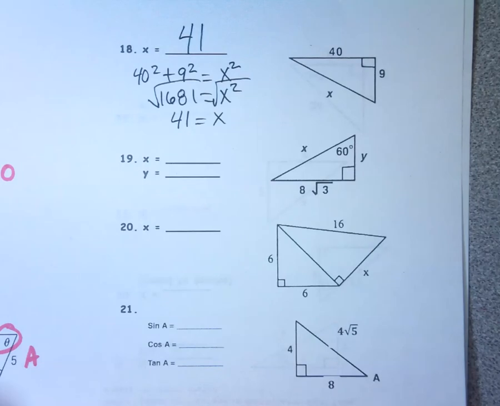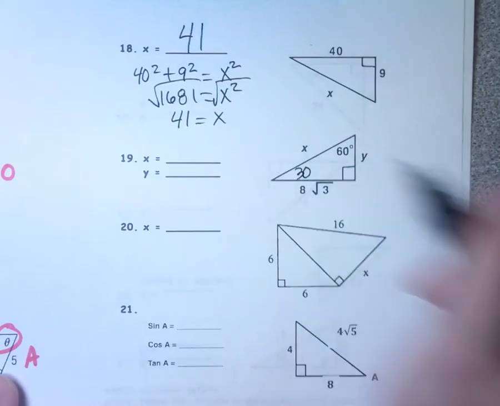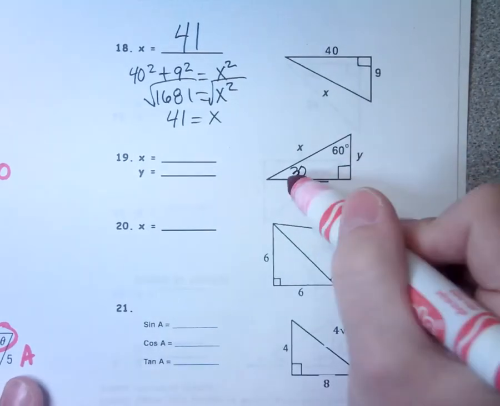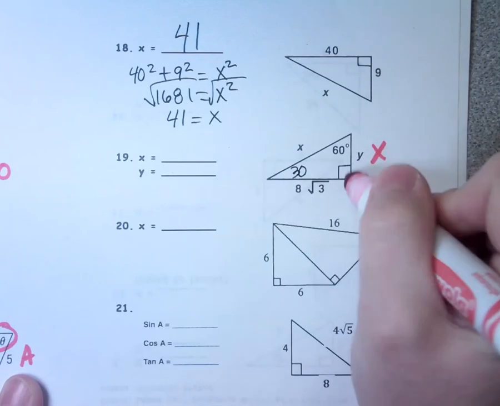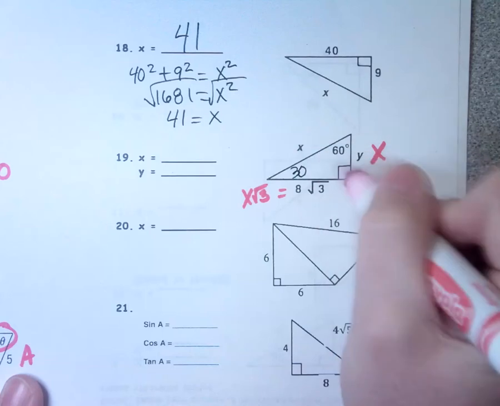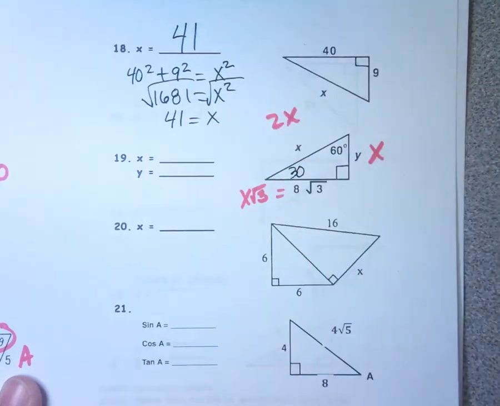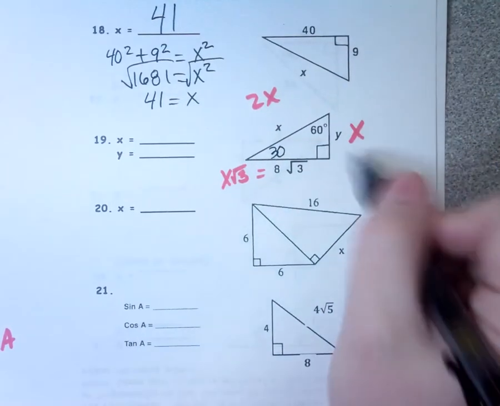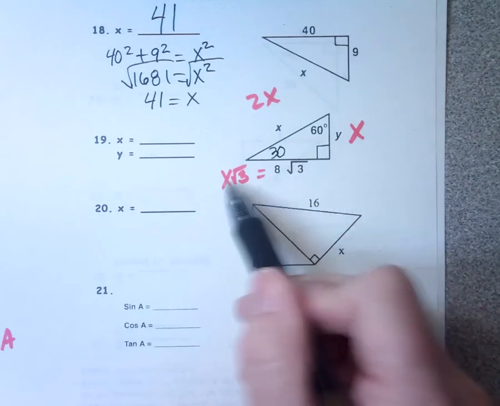Okay, number 19, it looks like we're dealing with a 30, 60, 90. So let me label. Across from my 30 is going to be my x. Across from my 60 is x square root of 3. And across from my 90 is 2x. So let's see if I know what x is. I don't. So I need to solve this equation here for x.